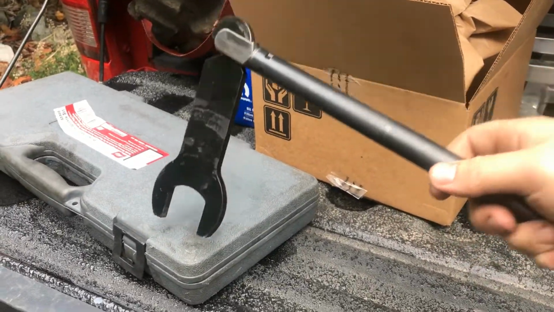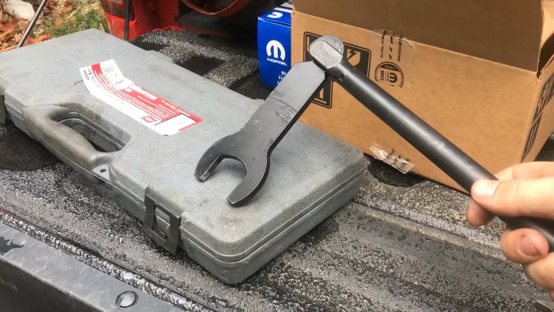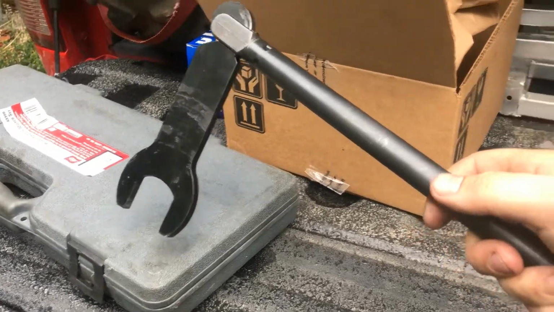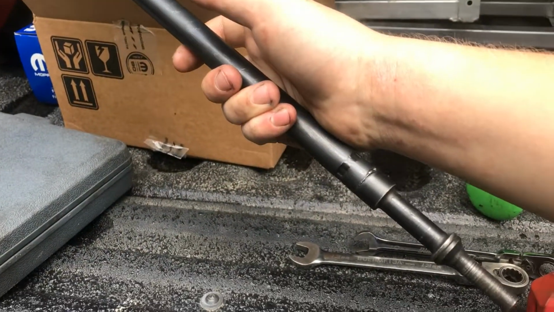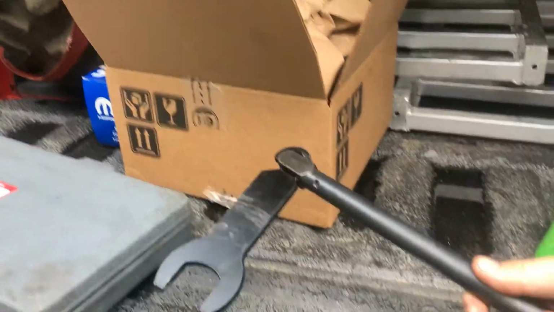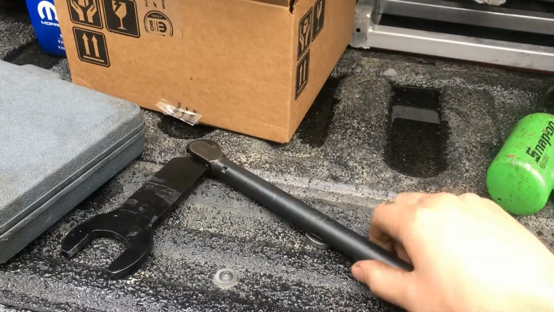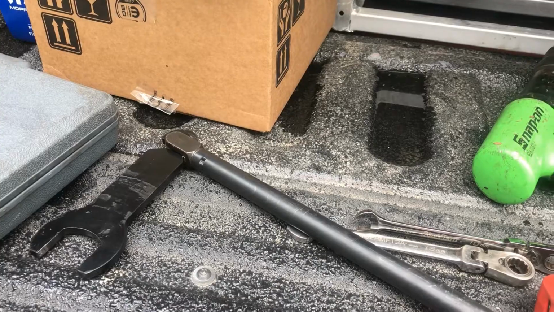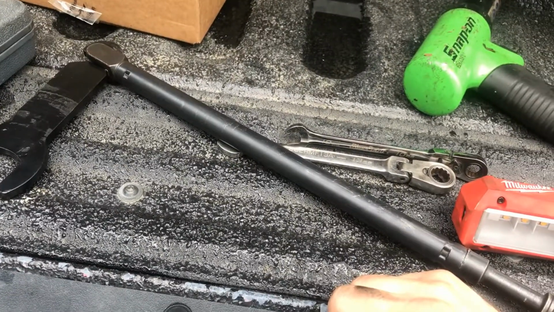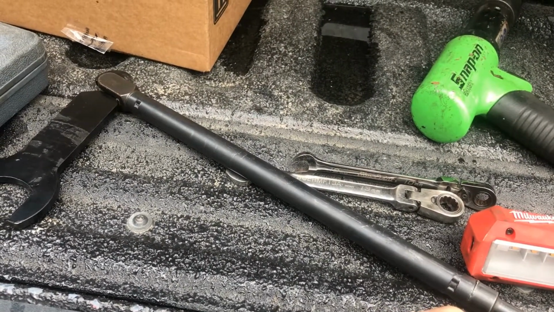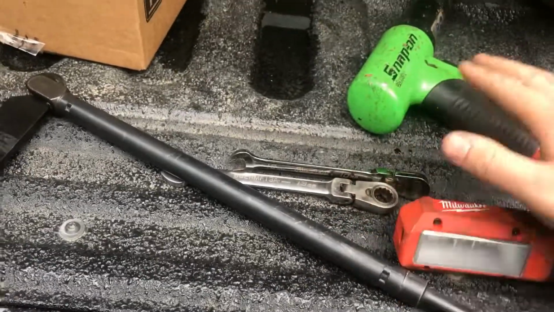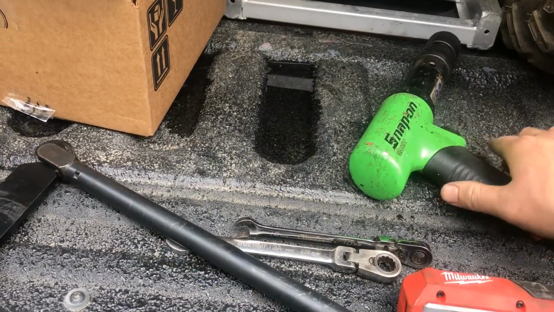It's a 36. It comes with a whole Lisle kit. I bought this, I think I paid about 180 bucks for it a couple of years ago. I think you can get it cheaper on Amazon, but this is what I use. If you'd like to use something else, I'm sure you can get away with just a manual fan clutch wrench, or maybe a crescent wrench or something like that, whatever works for you. This is just what I use, and I find it works the best. I've got my Snap-on air hammer that I use with it.